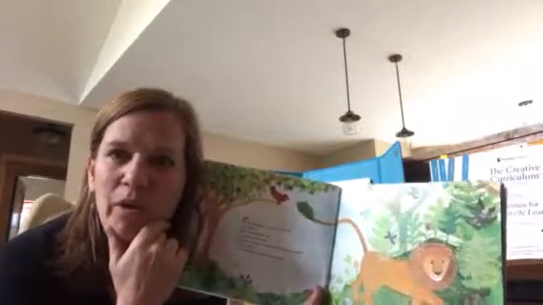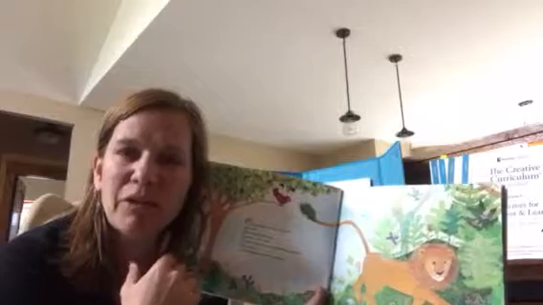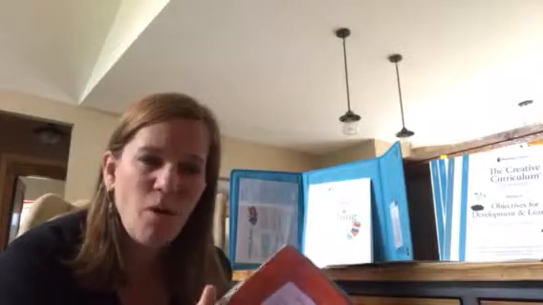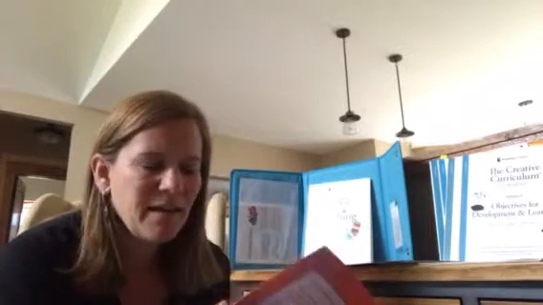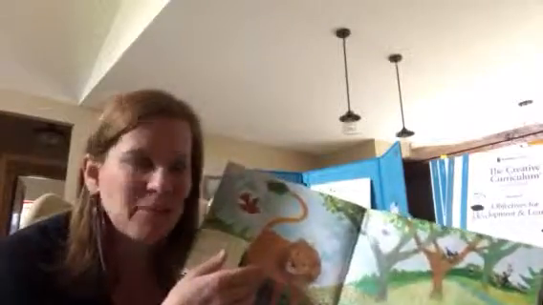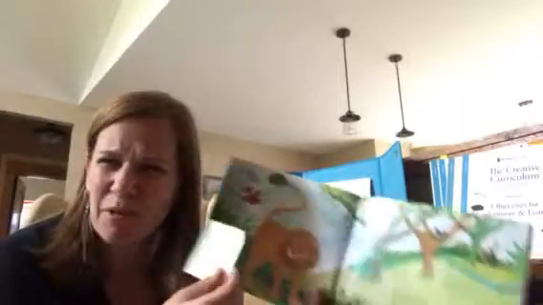In the second read, we're going to ask you to implement PEER sequence. And PEER sequence is just a quick, easy oral language expansion. So here's my PEER sequence. I can't think up PEER sequence on my own, so when I'm reading a book, I put a little sticky note on the page where I want to do PEER sequence, and then when I get to that page, the kids don't usually notice.